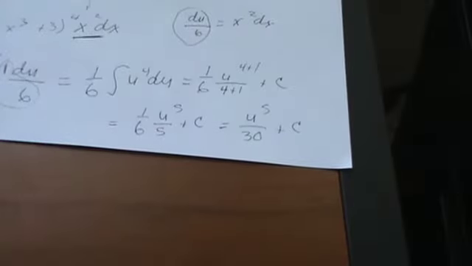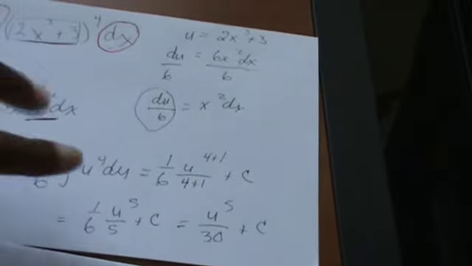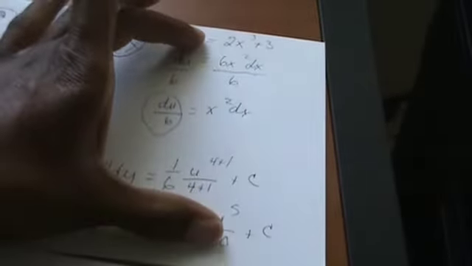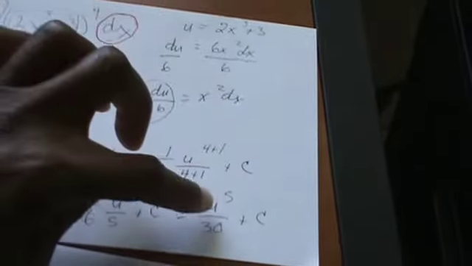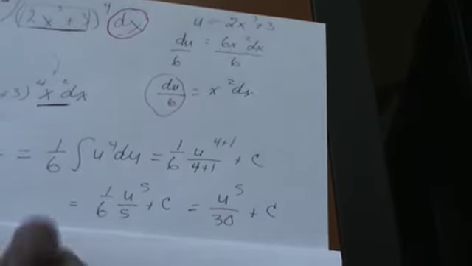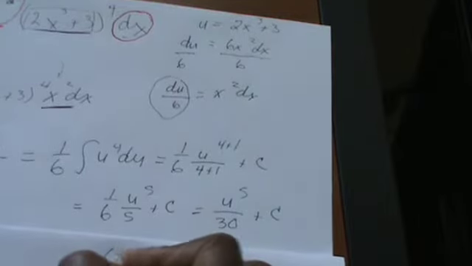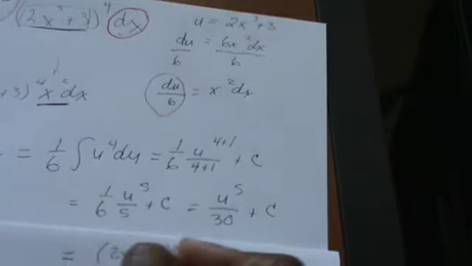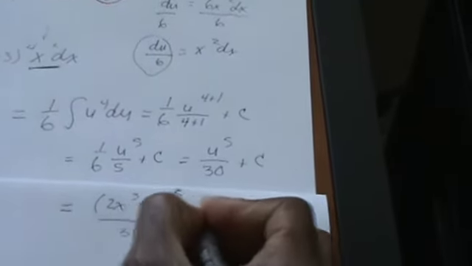So we have to be really careful because we want to be able to go back and make our substitution. So let's see if I can get this in the same frame. Look, there's my u, right? So all I'm going to do is take this 2x cubed plus 3 and plug it right there for the u. So then my final answer should look like this: (2x cubed plus 3) to the 5th power, all over 30, plus c. And you're done.